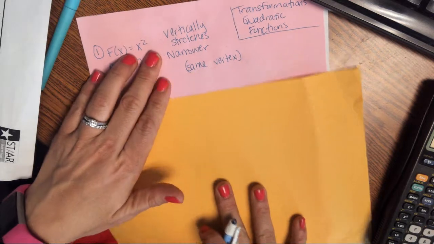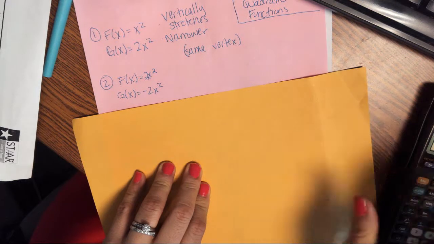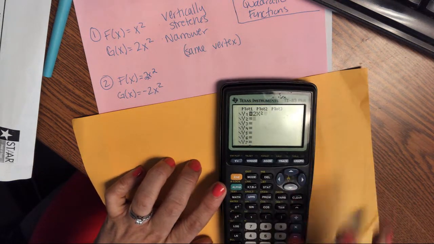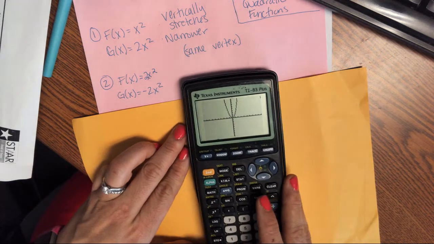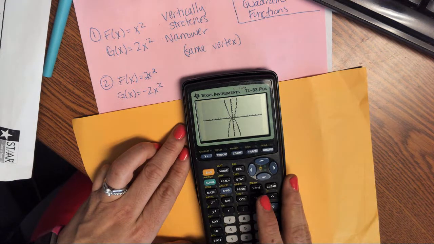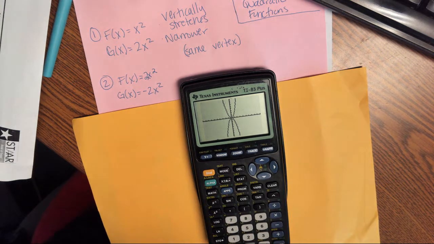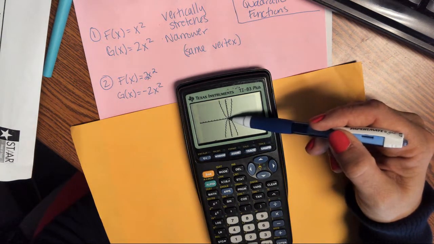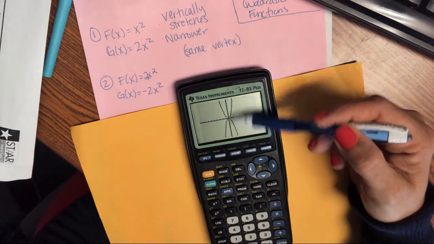All right, the next question that we did on the PowerPoint is this one. What happens if I change 2x squared to negative 2x squared? Let's go ahead and put those in. Okay, so looking at the graphs, you should notice something happened. Hopefully you remember the word from middle school. It's like a mirror image or a reflection. The vertex stayed the same. It didn't get narrower. It just reflected over the x-axis.